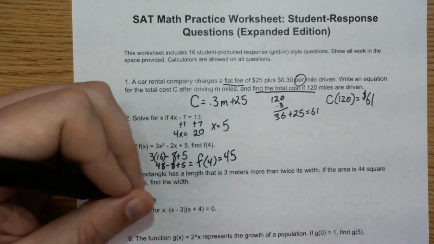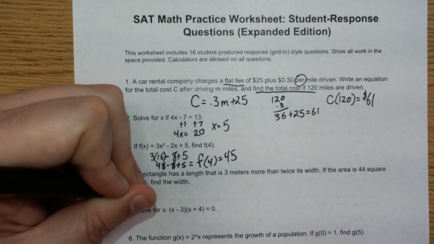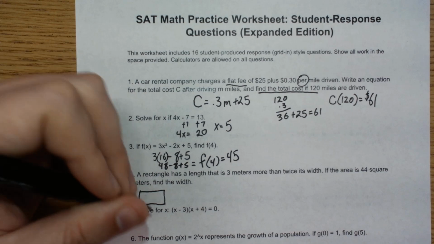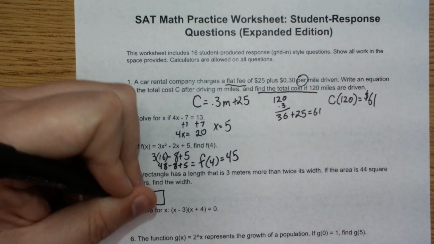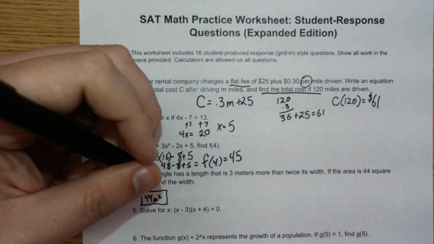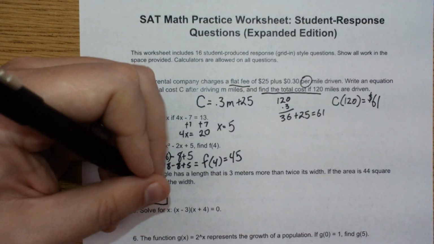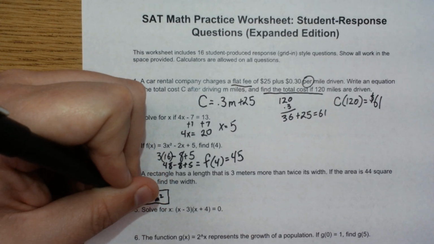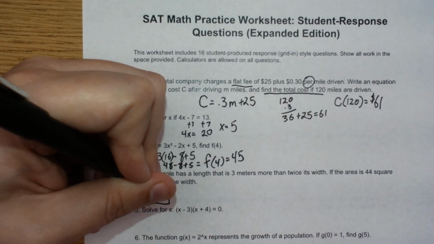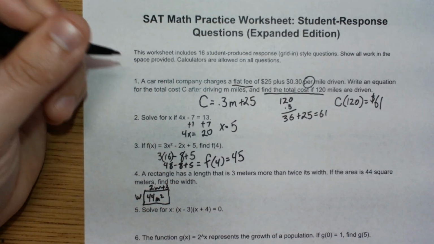We have a rectangle. Length is 3 meters more than twice whatever the width is, and the area is 44 meters squared. So the width is just going to be W. Length is going to be twice the width plus 3.